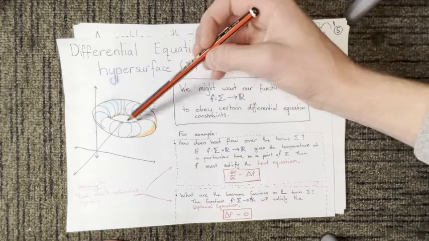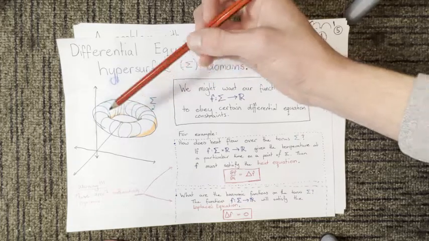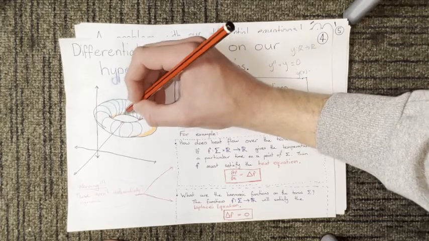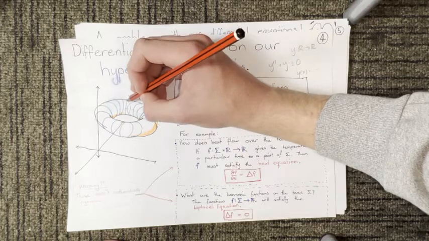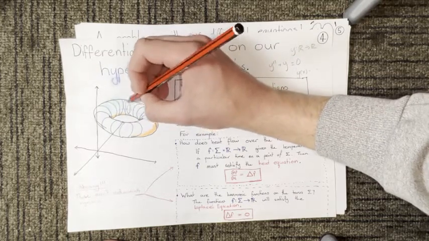So for example, you could specify the particular theta around the torus, and then a phi representing whereabouts on the circle around where you're pointing to.